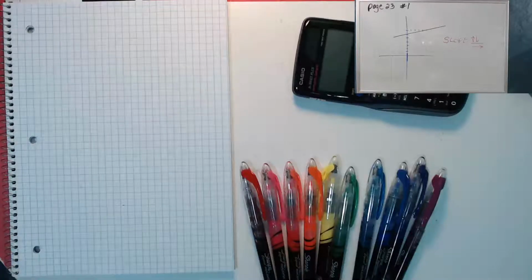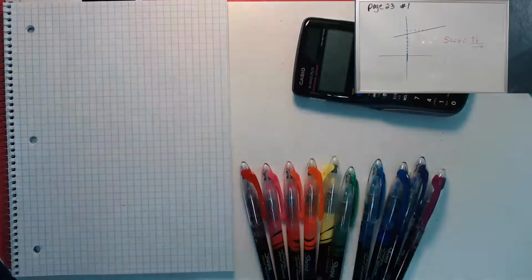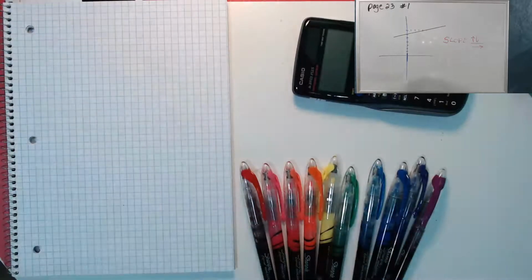Okay, welcome to our first lesson of linear inequalities, I believe, or linear equations, actually. Linear equations. Okay, so page 23, number 1. It says, which of the following equations represents the line shown in the graph? Now, I've drawn the picture on the dry erase board. So this question right here should save you a lot of time if you do it the quick way.